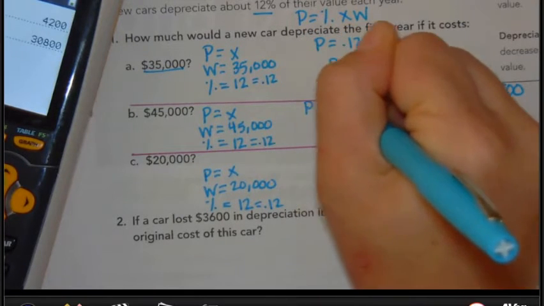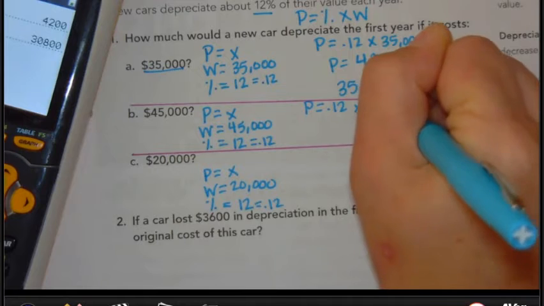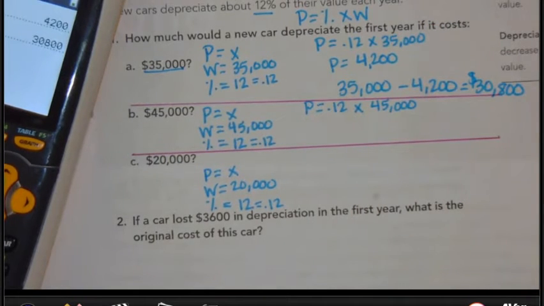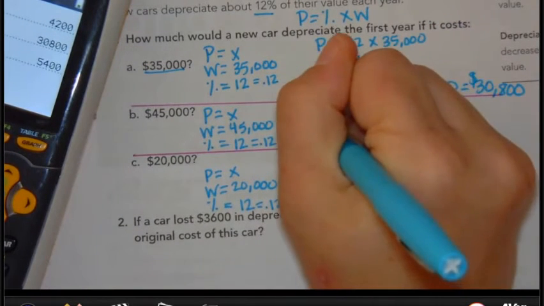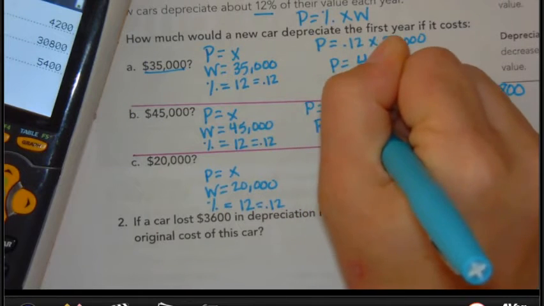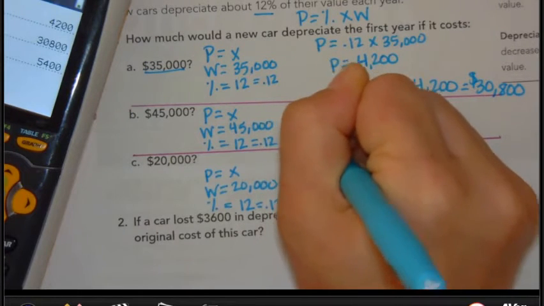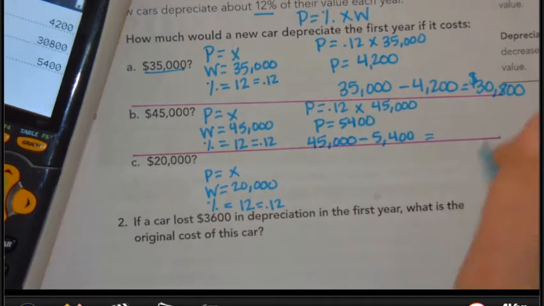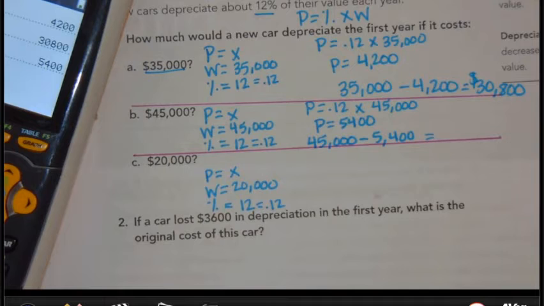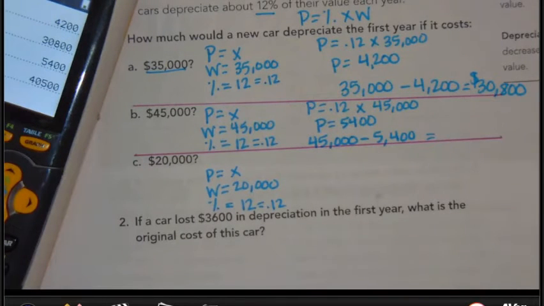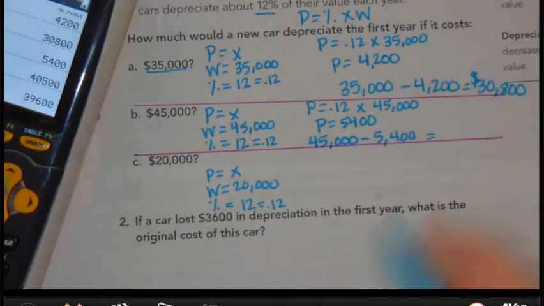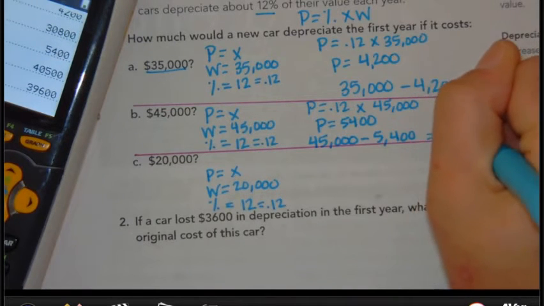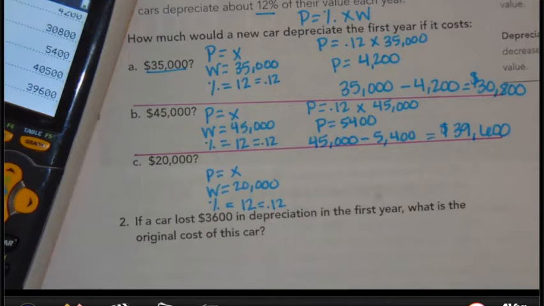Okay. Now let's try for the next one. Part is equal to 0.12 times 45,000. So 45 times 0.12. Part is equal to 5,400. So I'm going to have 45,000 minus 5,400. Oh, I did that wrong. Okay, hang on. 45,000 minus 5,400. And my new car should be worth $39,600 after the first year. Now, this is just in 1 year.